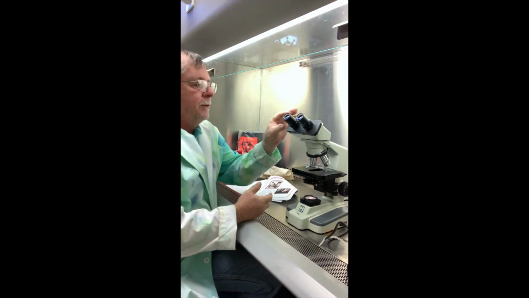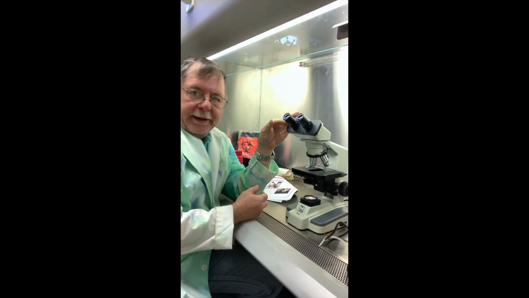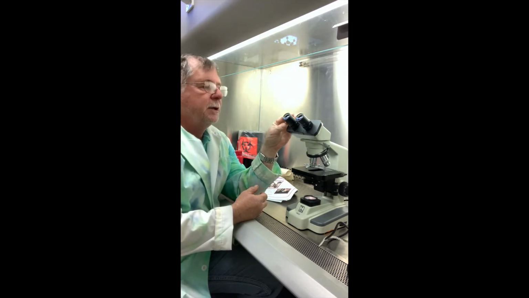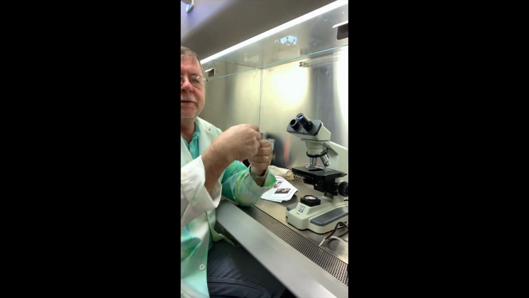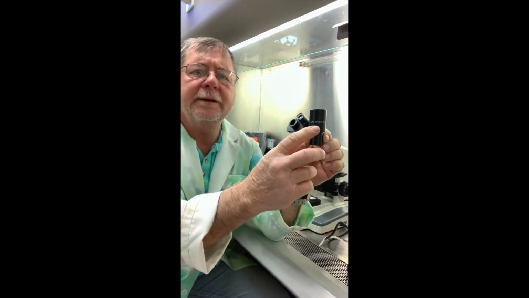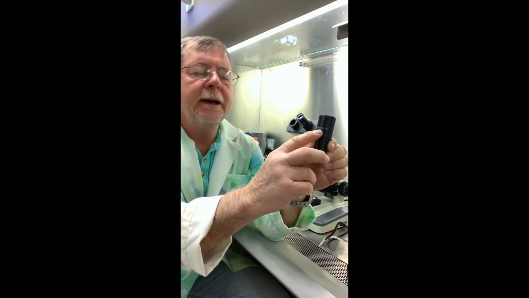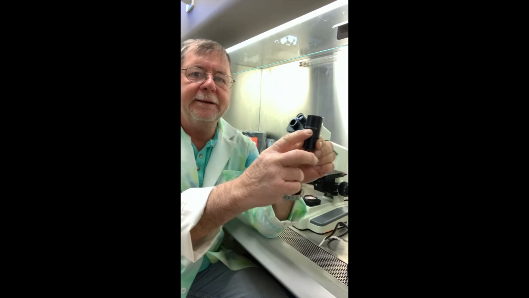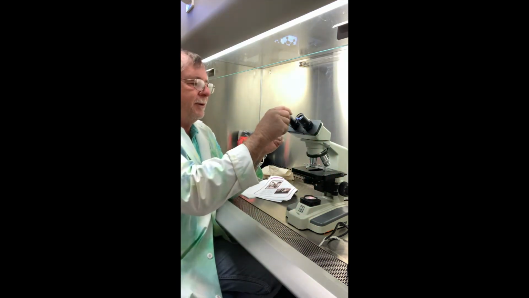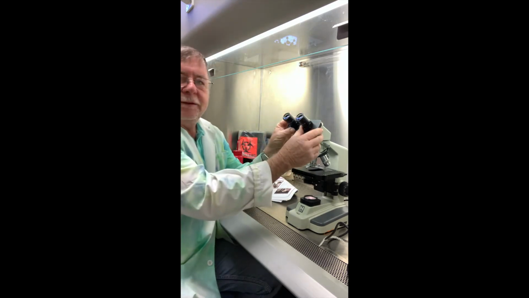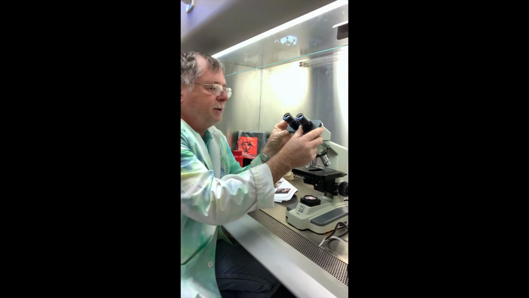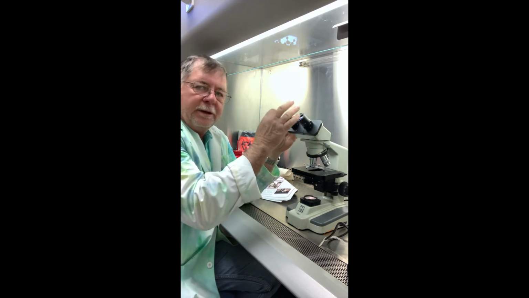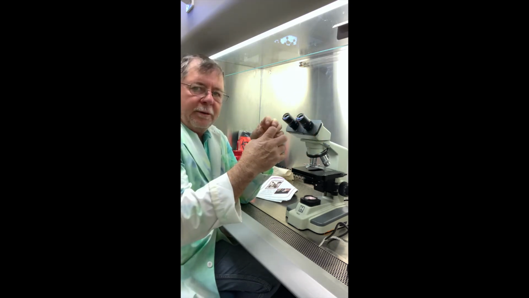Okay, so these are the oculars, or eyepieces, but we call them oculars. And they have a magnification power of 10. If you look at this, there's a 10x, and so that means it's going to magnify 10 times, and that will be significant a little bit later. The eyepieces have an adjustment to fit the width of your eyes. We can move them in and out, and you'll just have to fix it so that when you're looking through this, you don't see two circles, you see one circle.